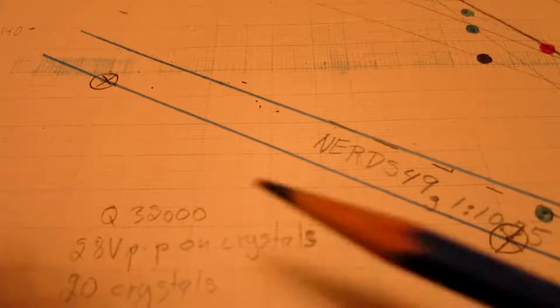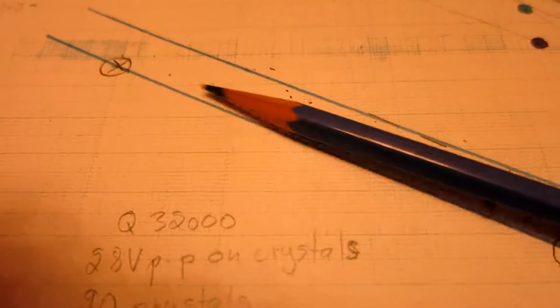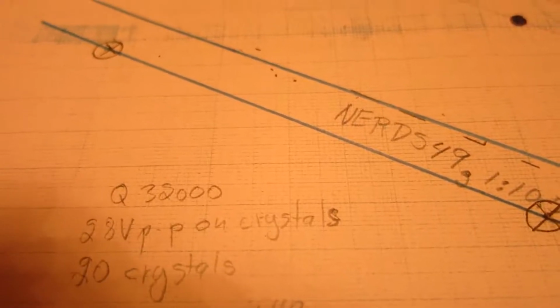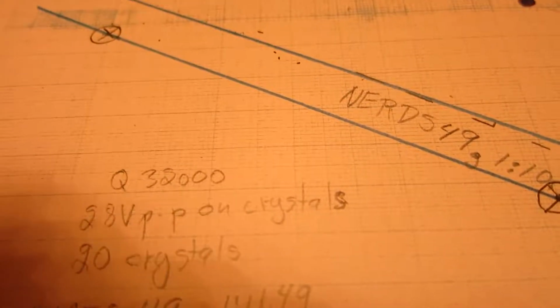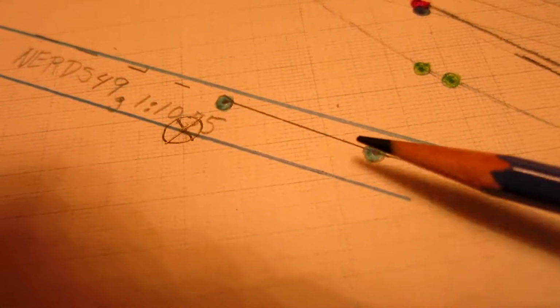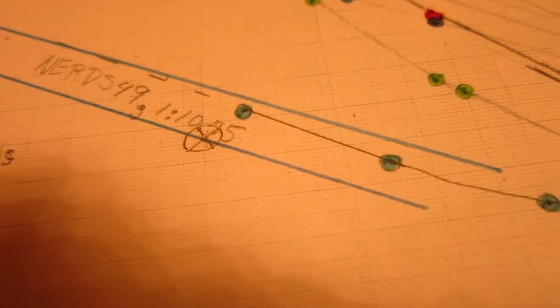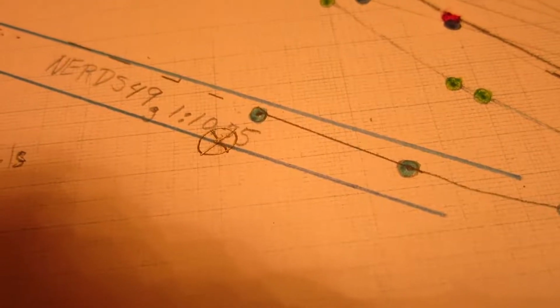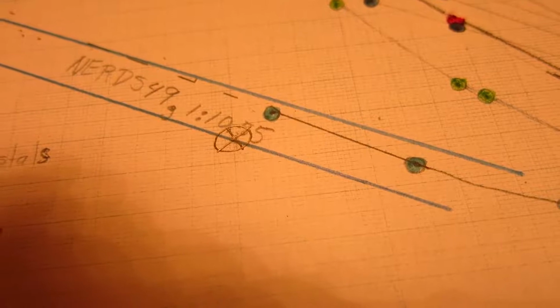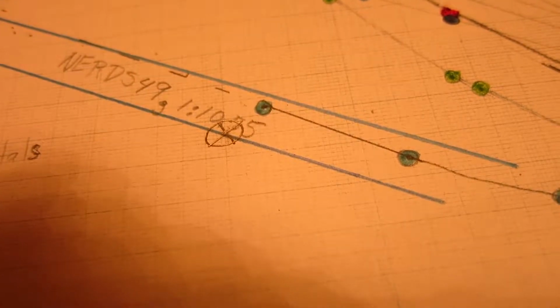But this line that I draw now is the phase noise or the AM noise, both at a very similar level. But what I was measuring before, these 2 points, that was the SSB noise, which is the composite noise, which means the sum of AM and phase noise.